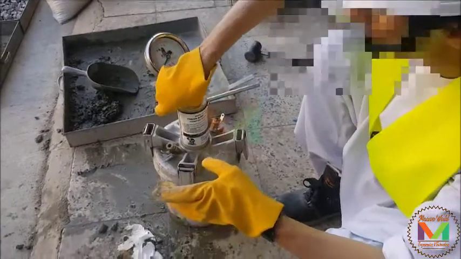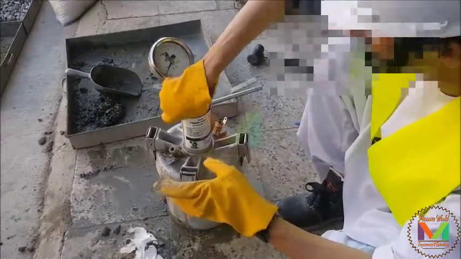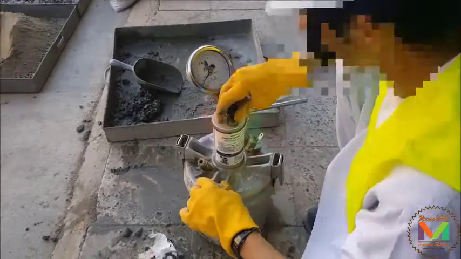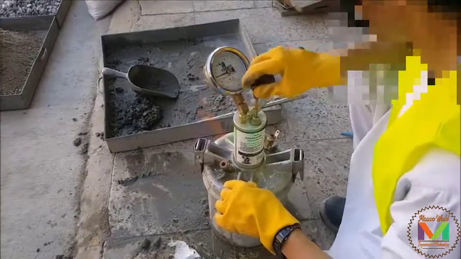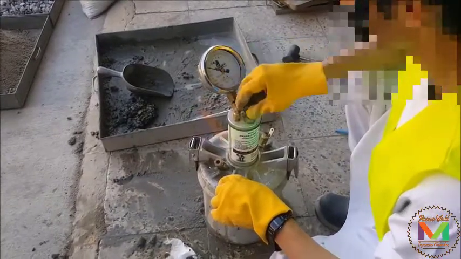Now I will close the air chamber, and now we will carry on till the initial pressure line.